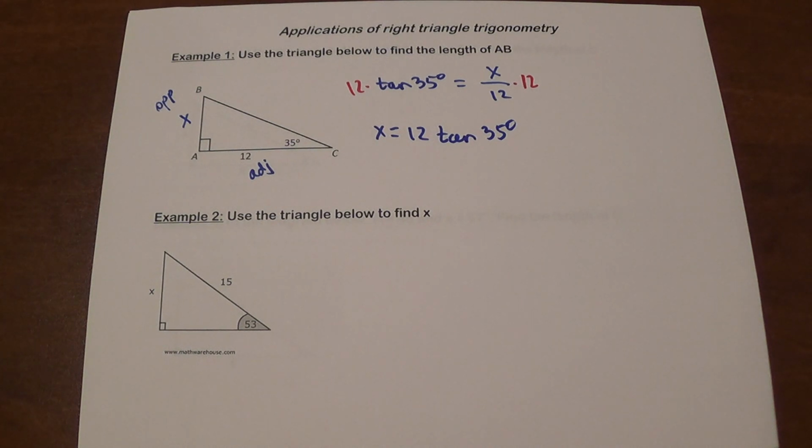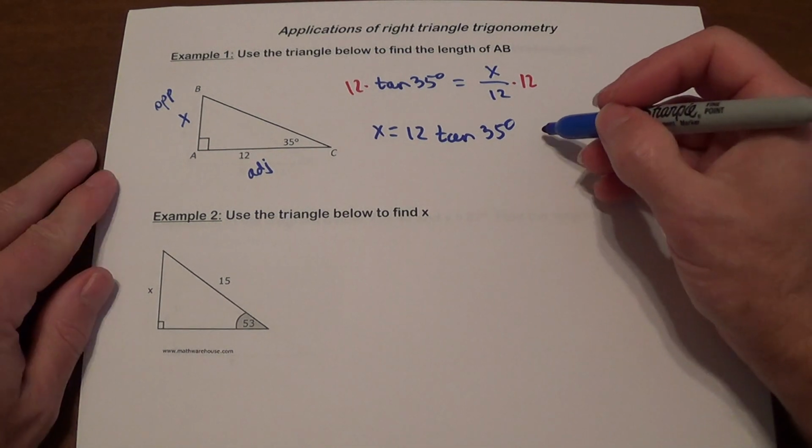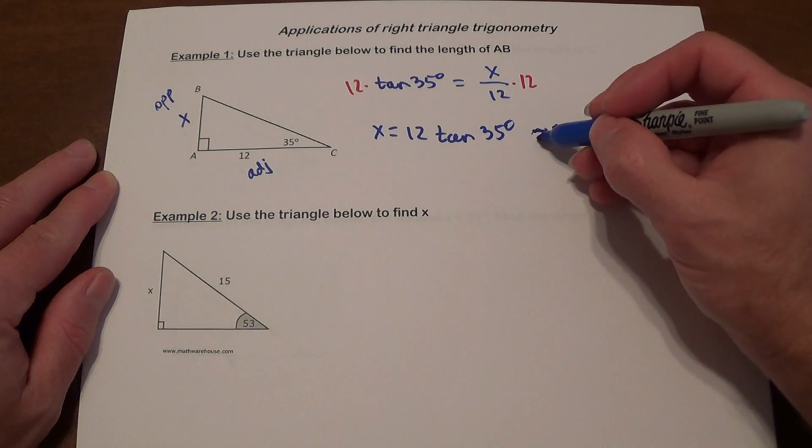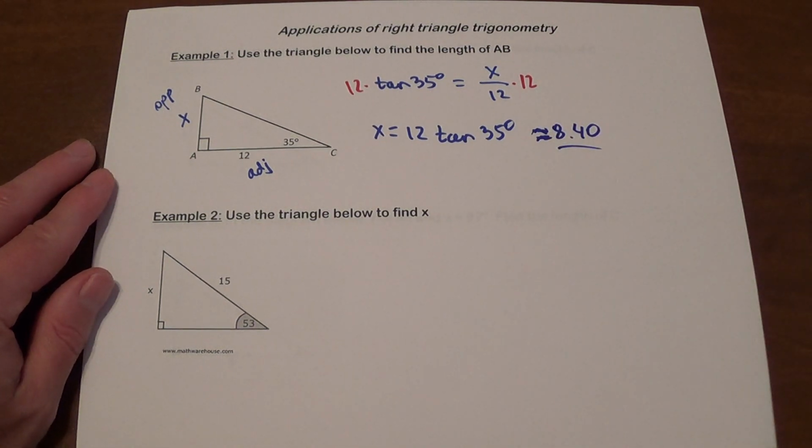My calculator already is. So I'm going to type in 12 times tangent of 35 degrees, and press enter. 12 tangent 35, and that's going to give me 8.40. I'm going to round my answers to the nearest hundredth. So this is going to give me approximately 8.40. Okay, this is our answer.